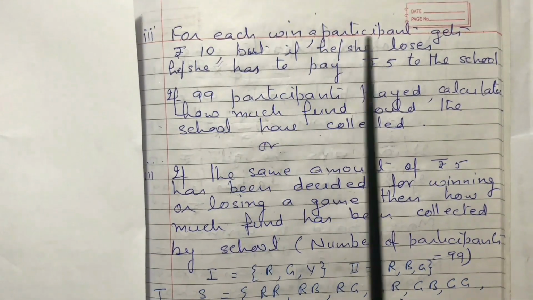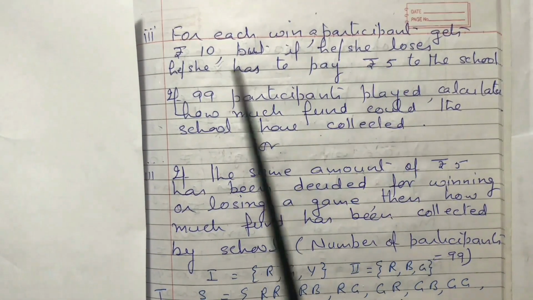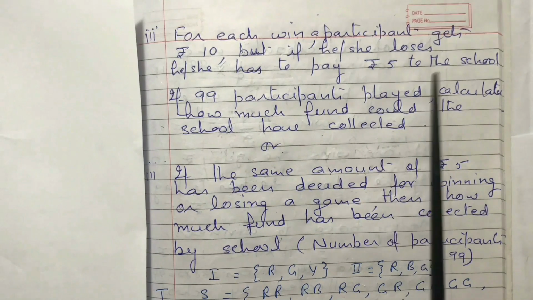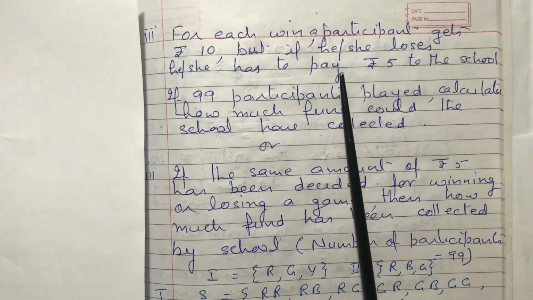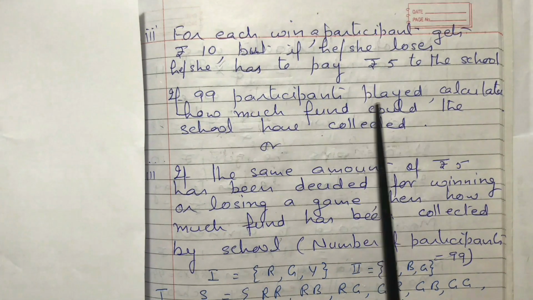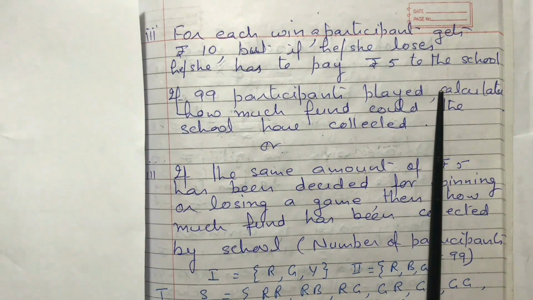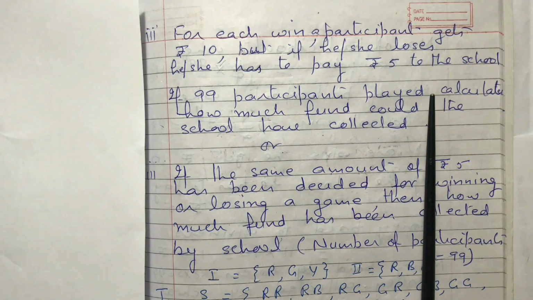For each win, participants get rupees 10, but if he or she loses, he or she has to pay rupees 5 to the school. Now there are 99 participants and probability of winning is 1/9. So how many participants can win? 99/9, it means 11 participants can win the game. And how many can lose? It means 99 minus 11, that is 88 participants lose.